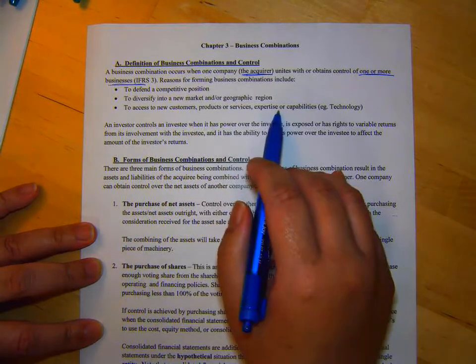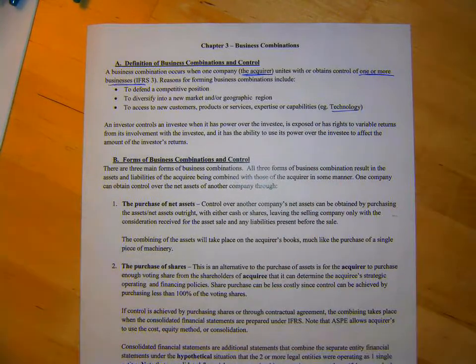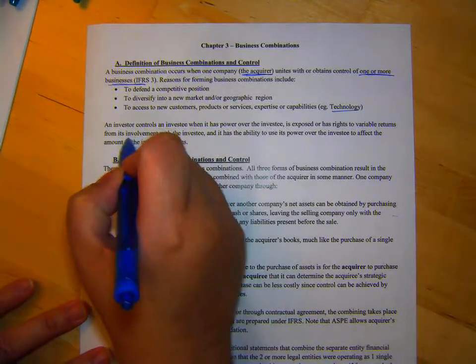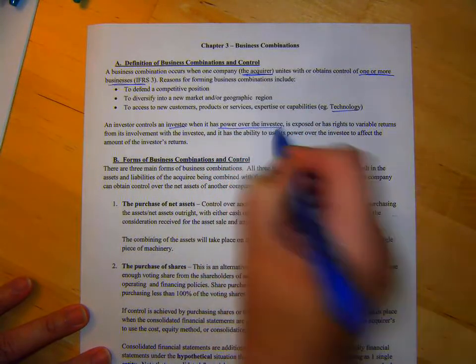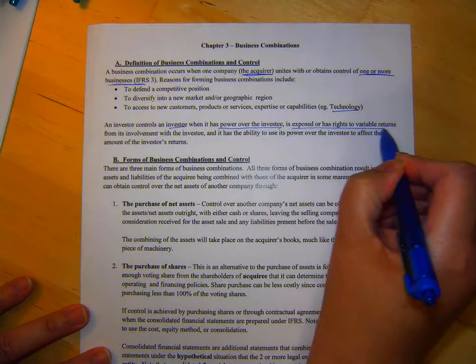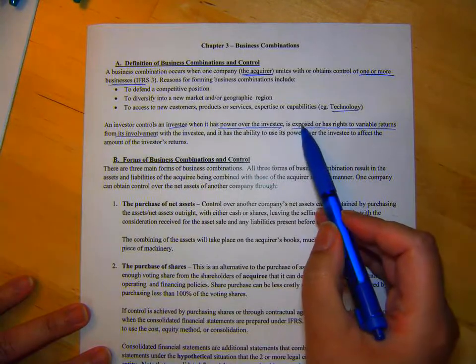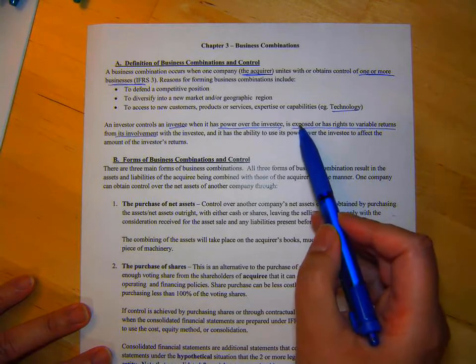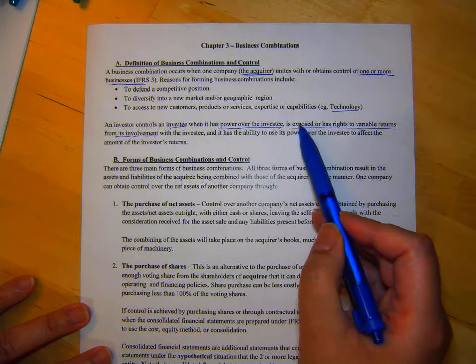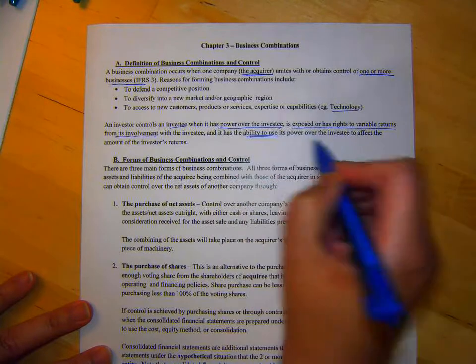An investor controls an investee when it has power over the investee. It's exposed to, or has rights to, variable returns from its involvement. The reason we say exposed to or has rights is: it has rights if the business makes a profit. Well, that's great. If they have a loss or multiple losses, you're exposed to it. That's why they say both. And it has the ability to use its power over the investee to affect the amount of the investor's returns. So generally we said over 50%.